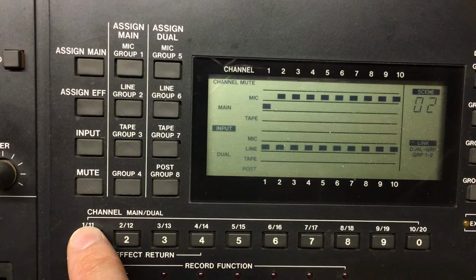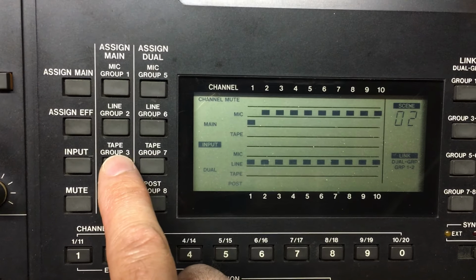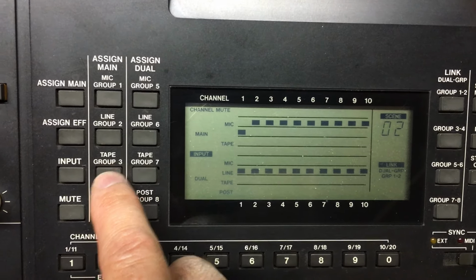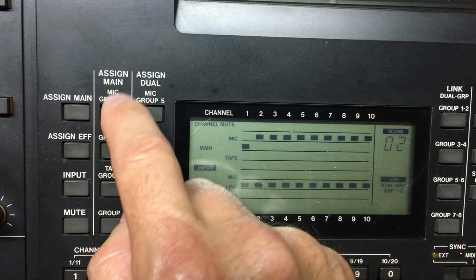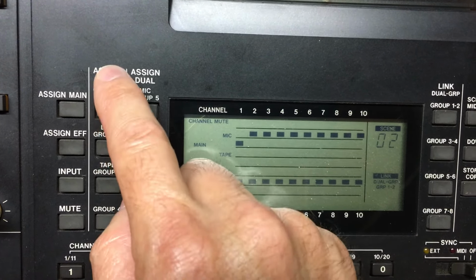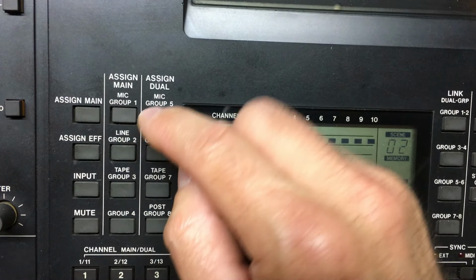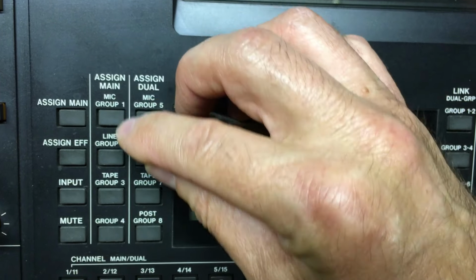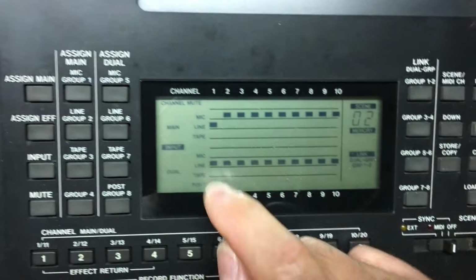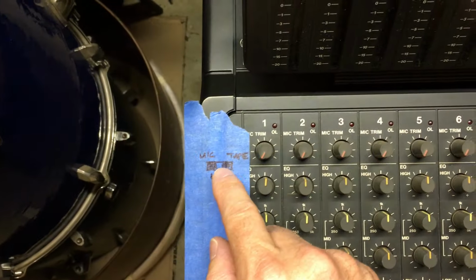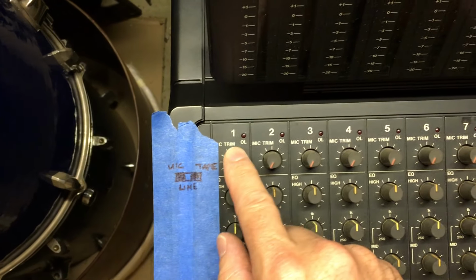So that's how it works. First you select the type of input, and these are the assign functions for, in this column, the main input. And see, we have mic and line and tape, just like we have over here, mic, line, tape, just like if we had a switch over here, mic, line, tape for 1.